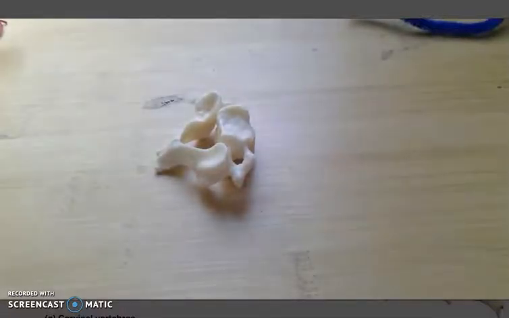Welcome to, I believe, part 7 of our lecture on axial skeleton. I lost track after 5 because I ran out of fingers. So, we were talking about the different vertebrae and how to identify them.